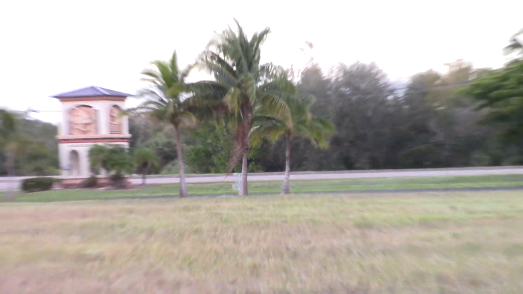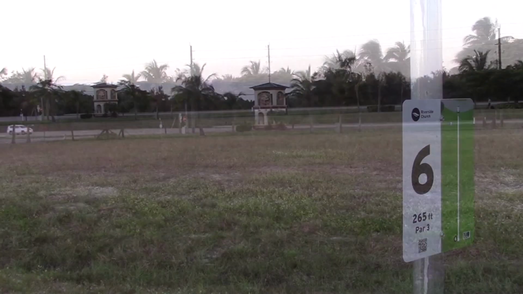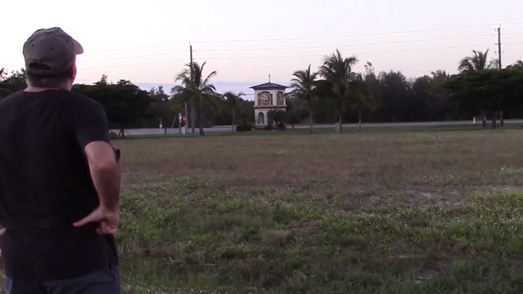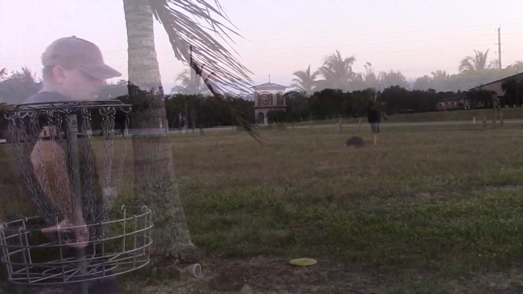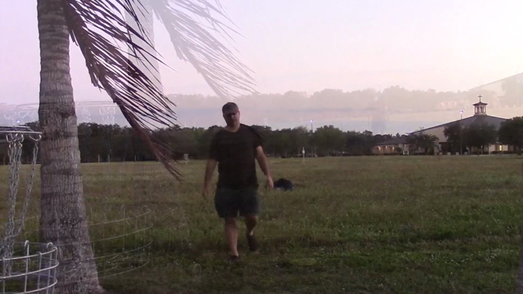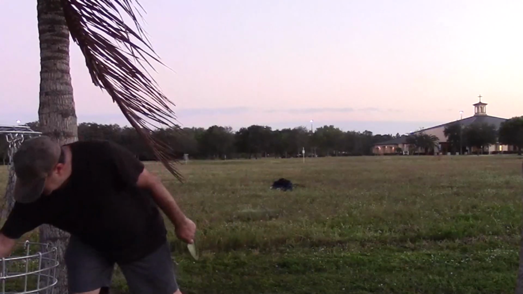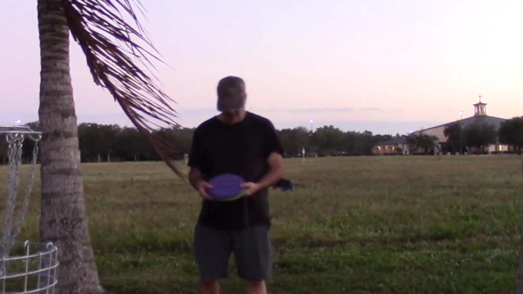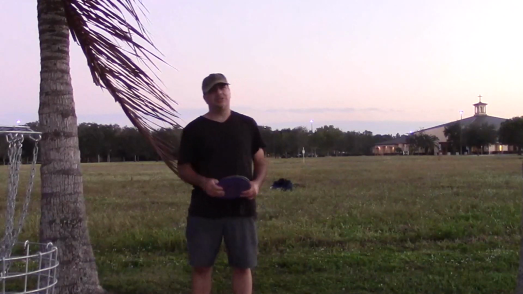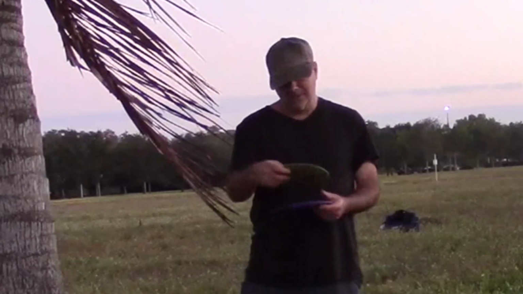Number 6, par 3, 265 feet, straight across into the wind. Okay, so there you go, case in point, excellent driver. My Avenger SS, but also not a bad putter to get me around a tree for a weird shot. Predictable fade and right in. The driver is a Polaris.